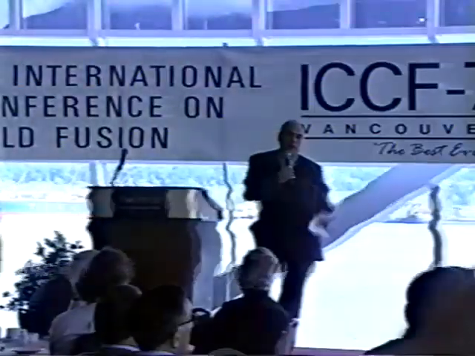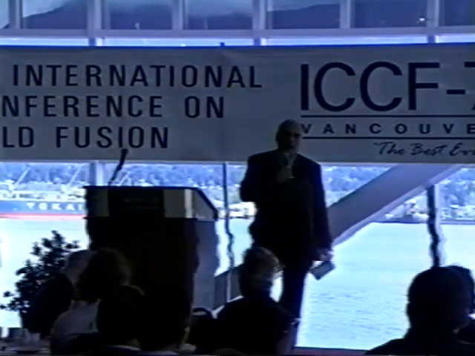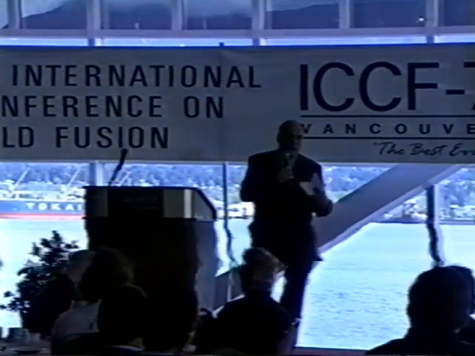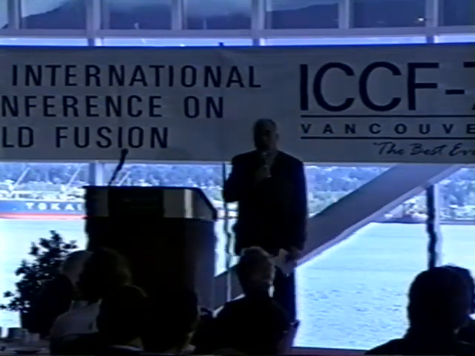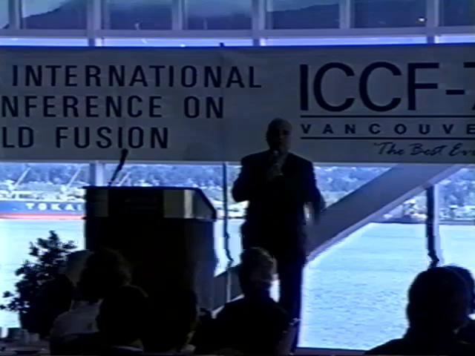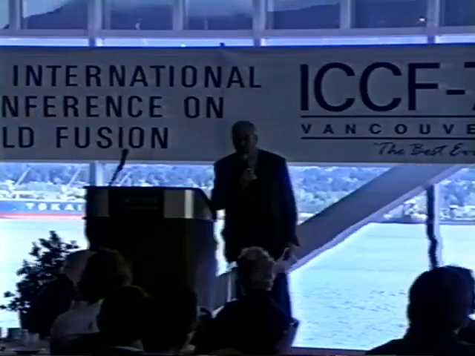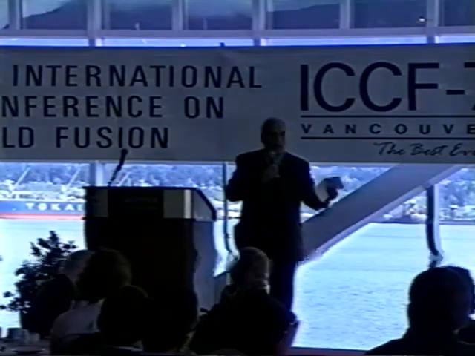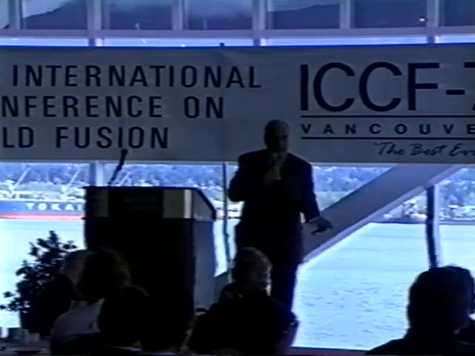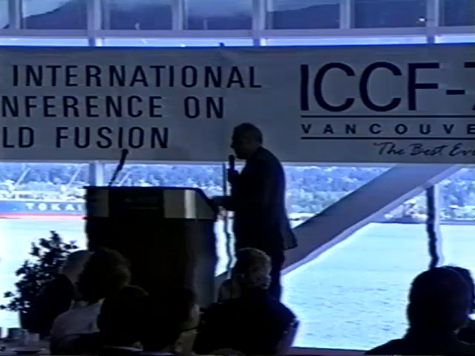And more important, a quite nice correlation between neutron emission, very low neutron emission, and heat was found. It was shown, a very nice straight line showing a correlation between neutrons and heat.